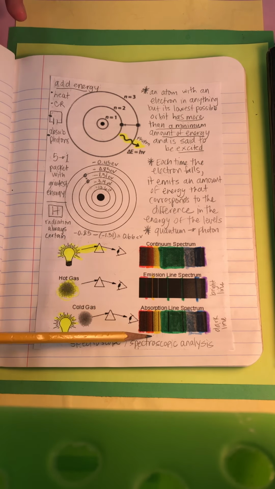And then for our last point here, tying this into the quantum theory. So tie in the quantum theory with the electromagnetic theory. If the energy of two photons is different, the two photons differ in frequency. And so light of different frequencies appears as different colors, right?